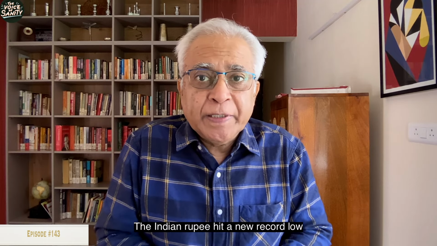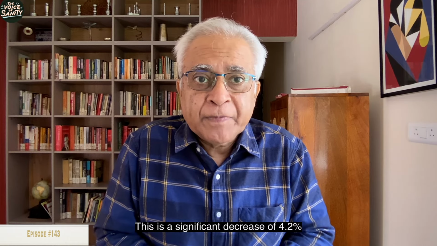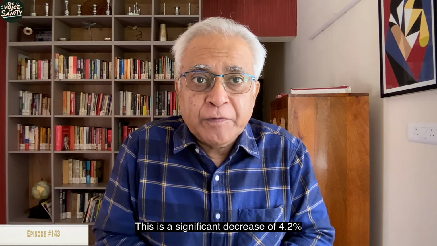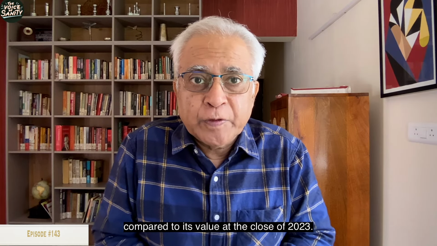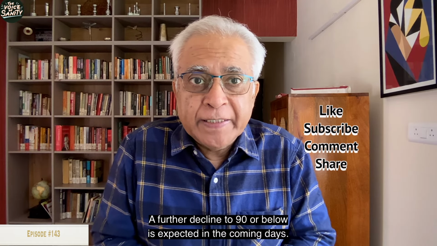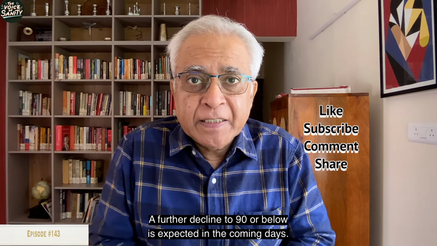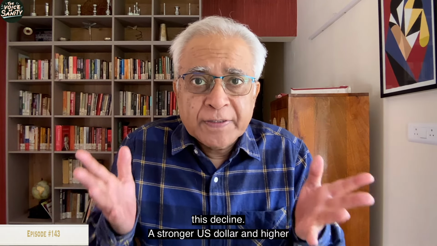The Indian rupee hit a new record low of 86 rupees 62 paisa. This is a significant decrease of 4.2% compared to its value at the close of 2023. A further decline to 90 or below is expected in the coming days. A few factors have caused this decline.